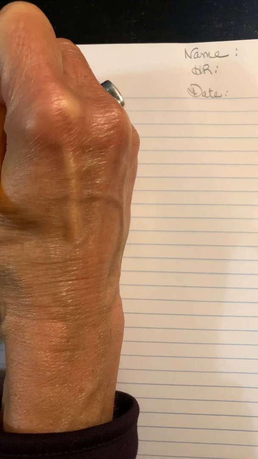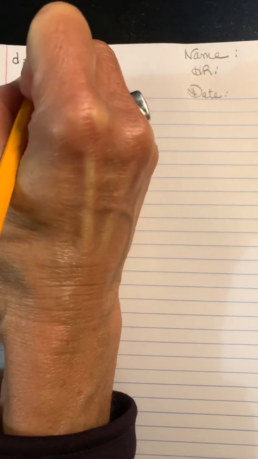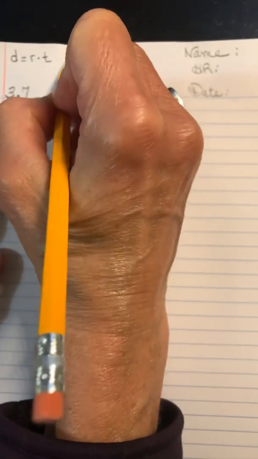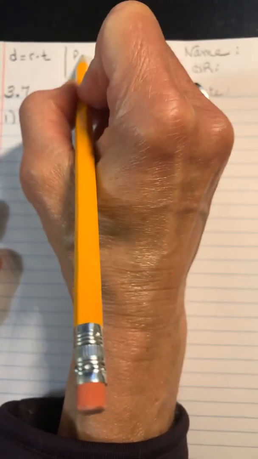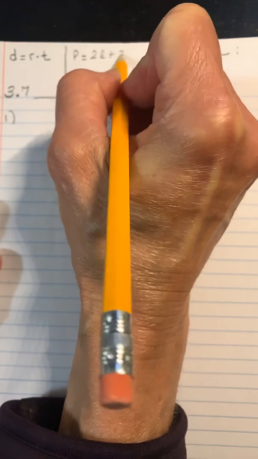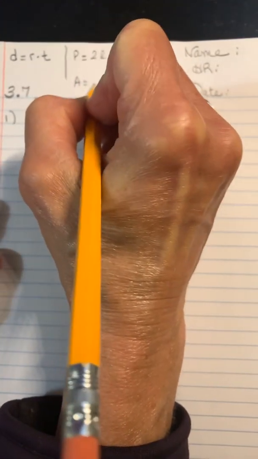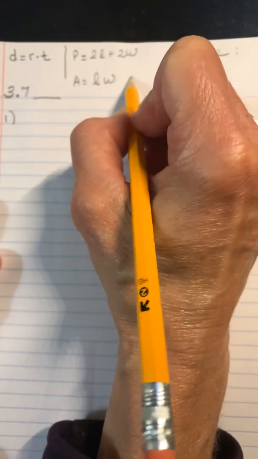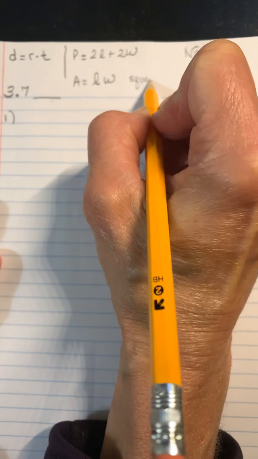3.7 is about those formulas. So just remember them. Distance is equal to rate times time. So anytime you see something about distance, speed, and time, you're going to use this formula. Then we have our perimeter and area of a rectangle. So perimeter, you can either use twice the length plus twice the width. Area is equal to length times width. Don't forget area is in squared units.